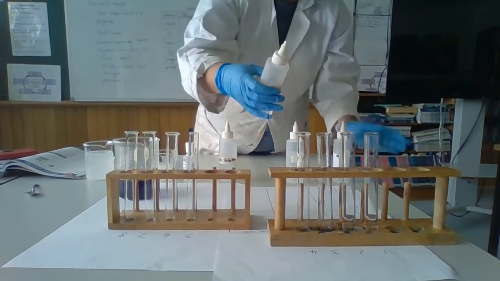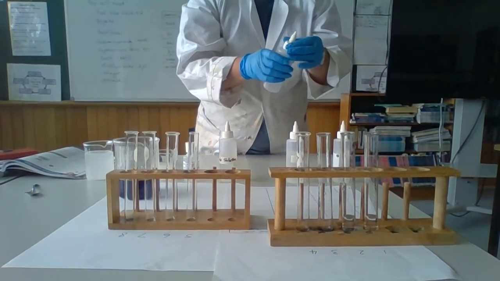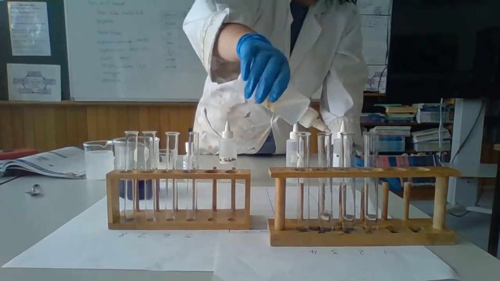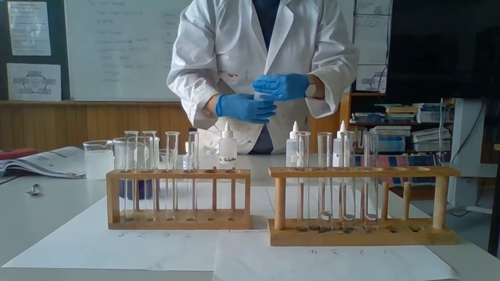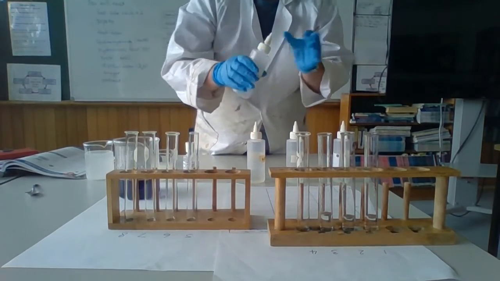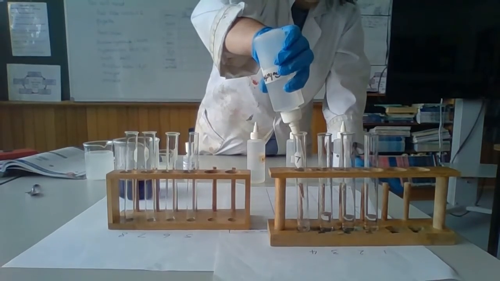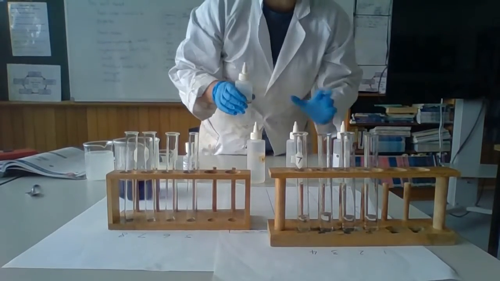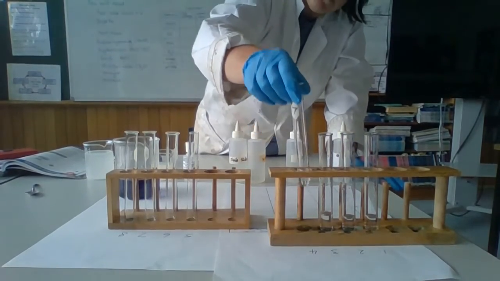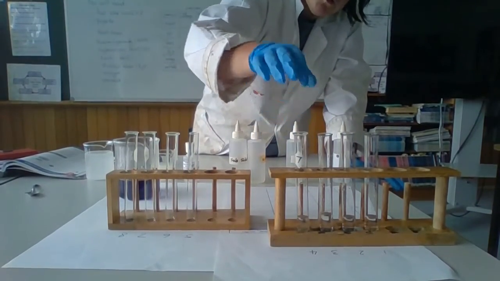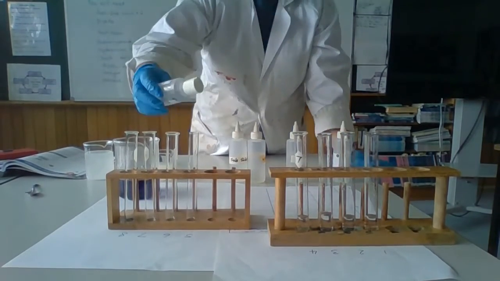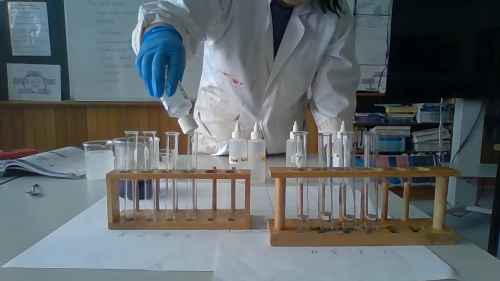Now this is just our water. It doesn't want to come out. There we go, so just normal distilled water. So you can see I'm just putting in approximately a couple of centimetres of each. This is our bleach.